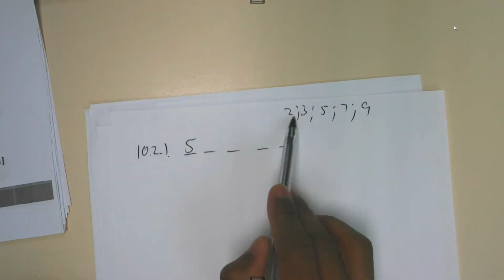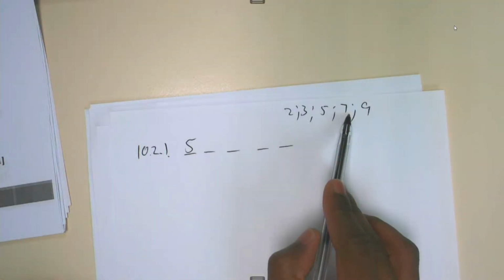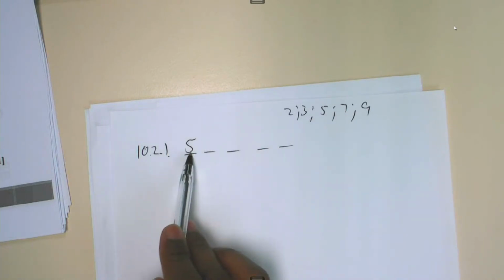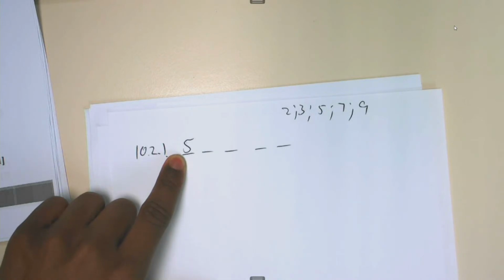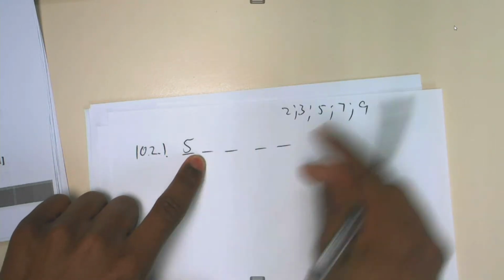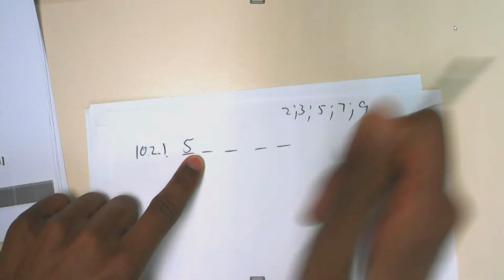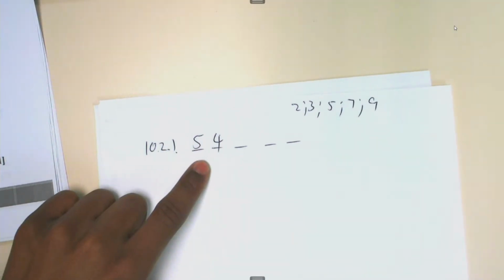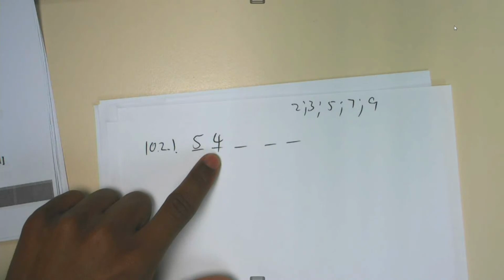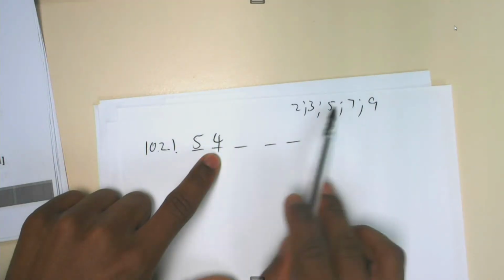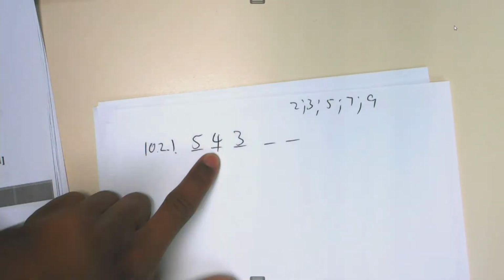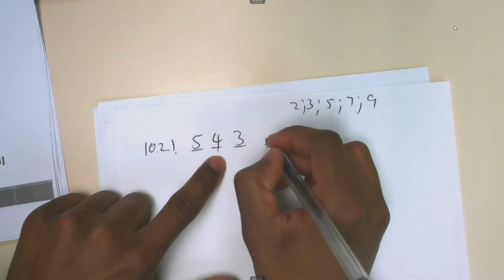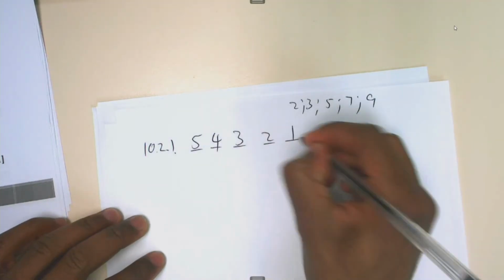But once I use any one of them, and remember, repetition is not allowed. So if I place a 9 as my first digit, I can't use that 9 again, so I'm left with 4 options. If I place another digit, I'll be left with 3, then 2, and then 1.